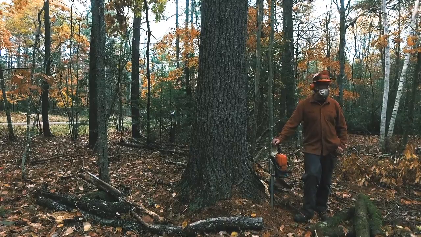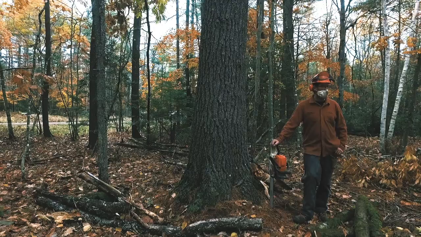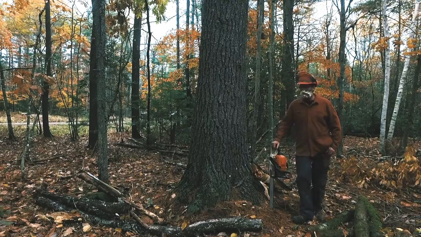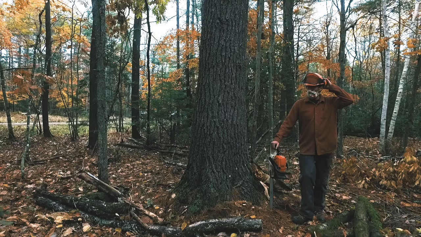All right, Charlie, I think you can proceed now. Okay. So we can all stay right here. You don't have to move while he's running the saw. Not yet, because he's going to make the opening first.